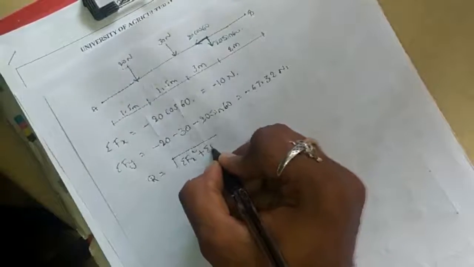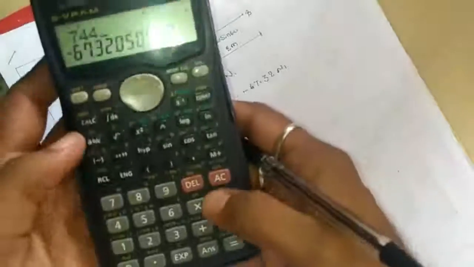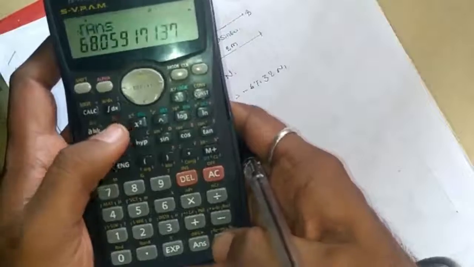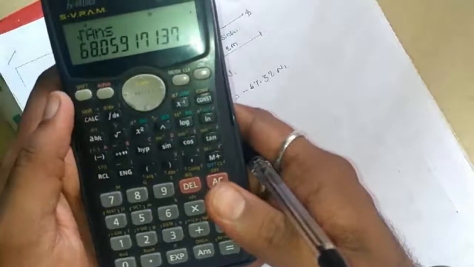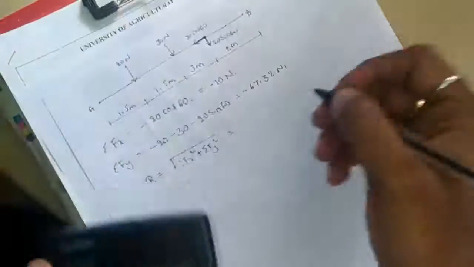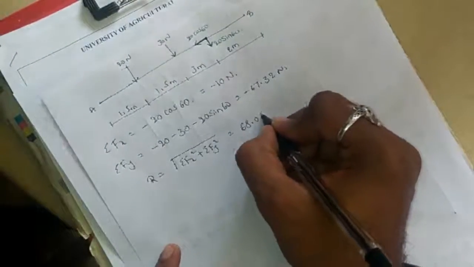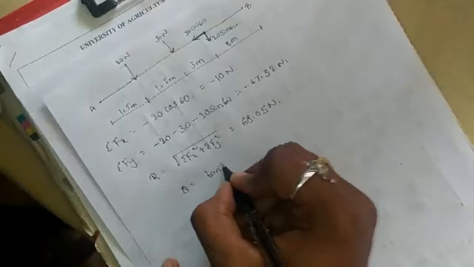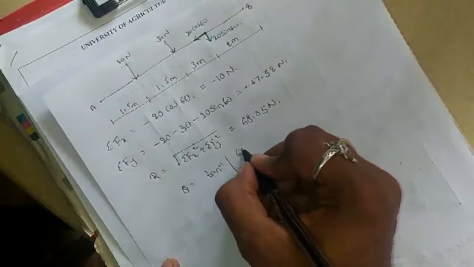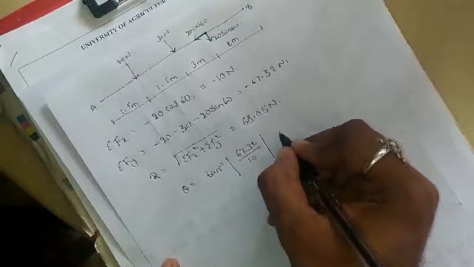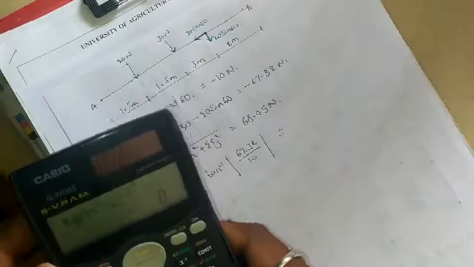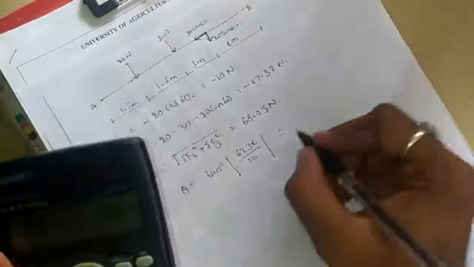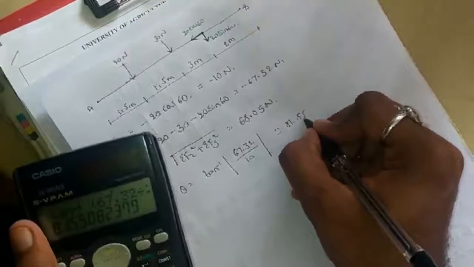So R is equal to under root summation Fx square plus summation Fy square, that is under root 67.32 square plus 10 square. The answer is 68.05. So 68.05 Newtons is the resultant. And theta is equal to tan inverse, considering only magnitude, summation Fy by summation Fx, that is tan inverse of 67.32 divided by 10, which is 81.55 degree.